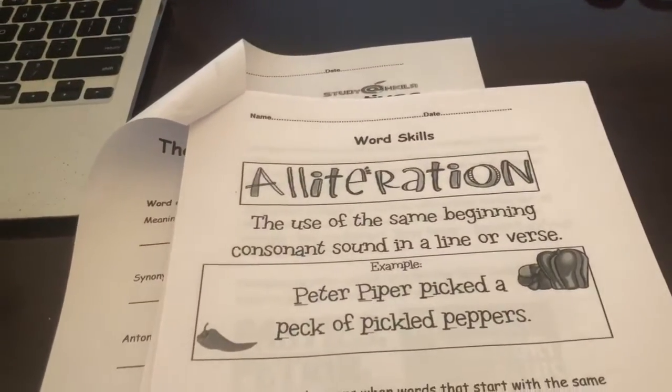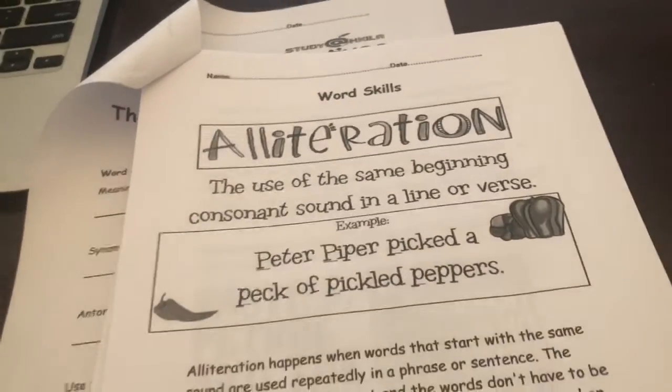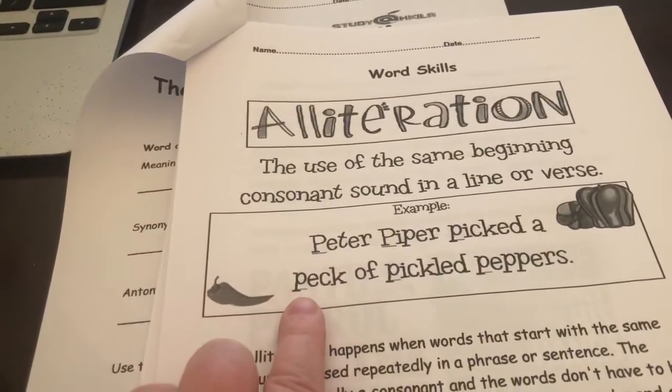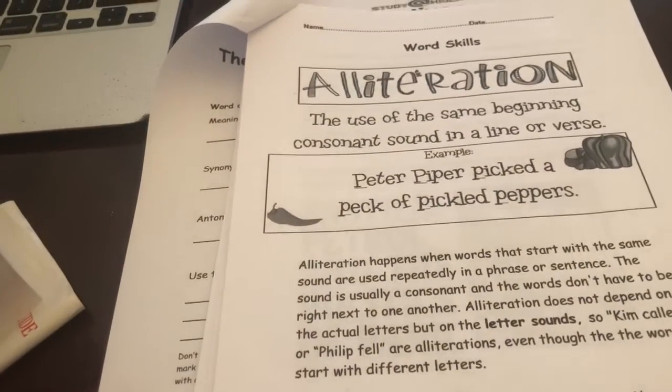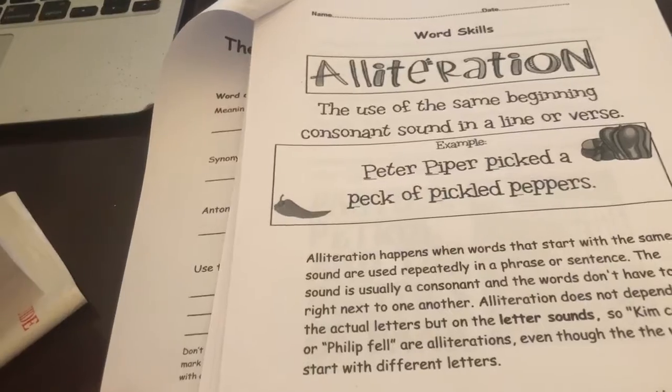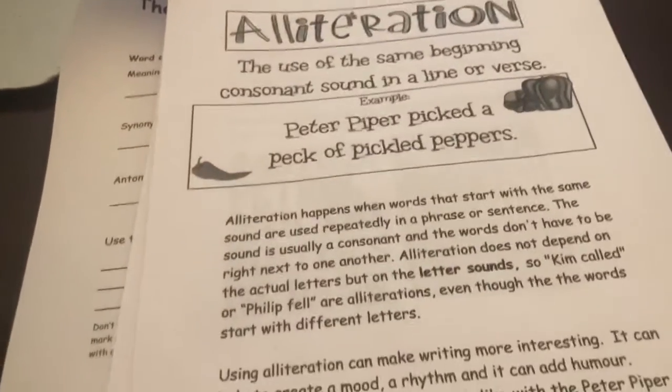Now, we have done alliteration before in class. So what we've said before is alliteration, it's the beginning of the word. When we have a rhyme, it's the end of the word that's the celebration. That's the fun part, is the end of the word. But alliteration, it's when the beginning of the word is repeated.